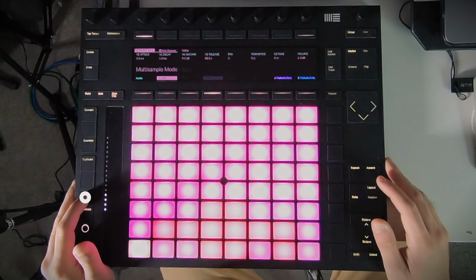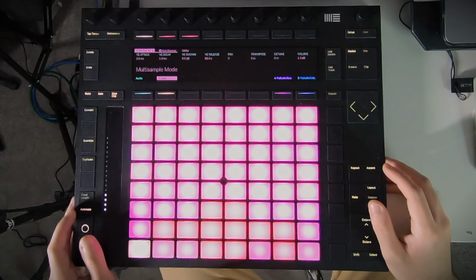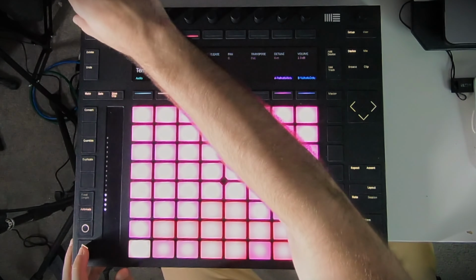There you go. So that's nice. We've got a kit easily available to us that we can play. So let's put down a loop real quick. I'm gonna just make sure I've got my fixed length on 2 bars. Okay, let's set the tempo. What are we at? 90. All right, let's do this.